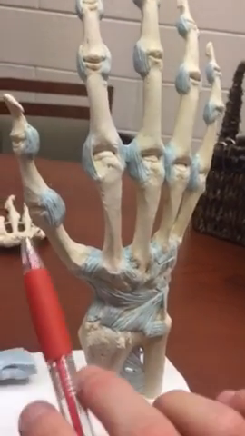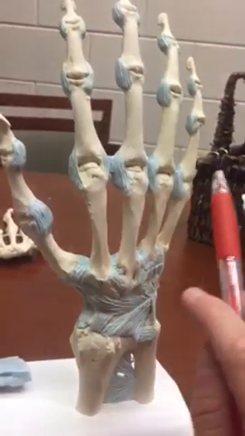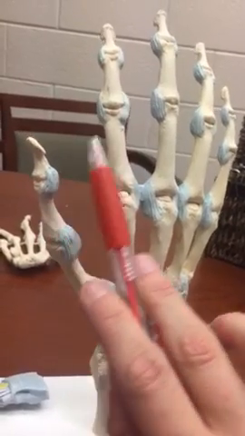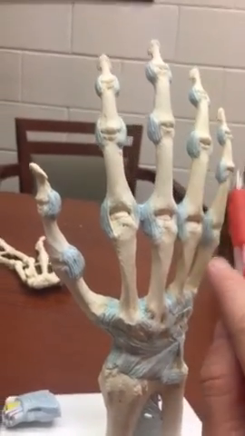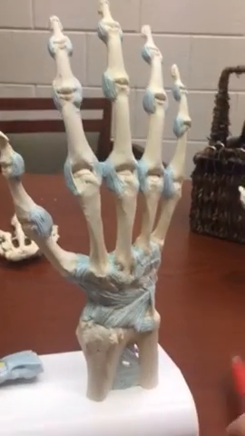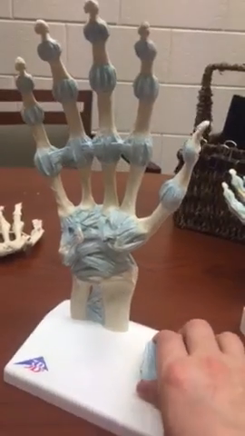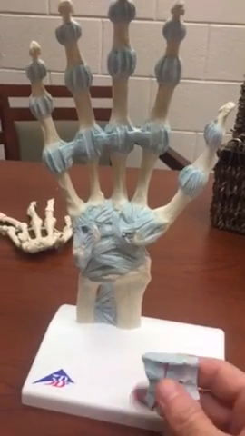We're not going to name them individually. We are just going to call them the metacarpal phalangeal joint collateral ligaments, the proximal interphalangeal joint collateral ligaments, and then the distal interphalangeal joint collateral ligaments. And those are pretty much what I would go over or test on for this model.